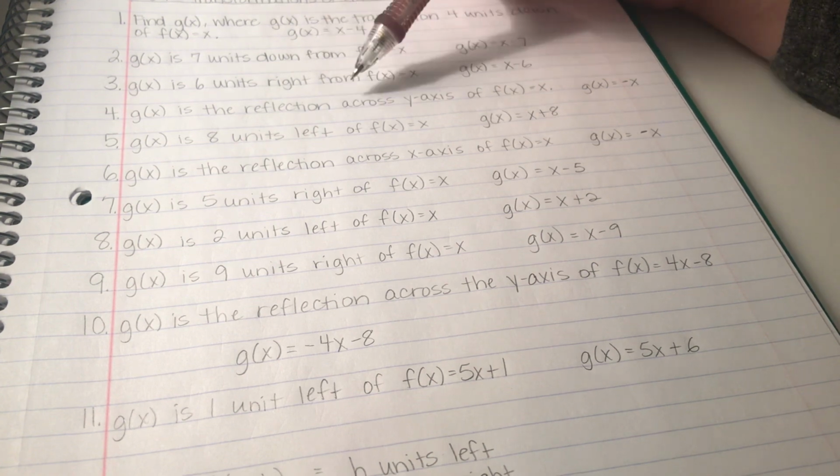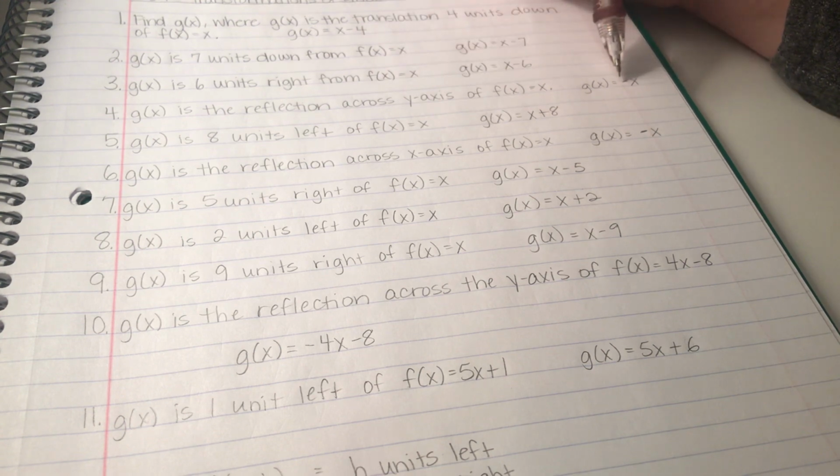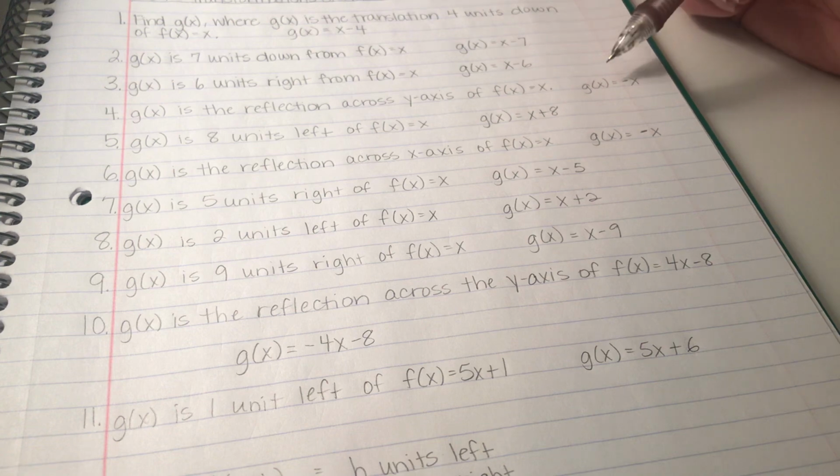Number 4, g of x is the reflection across the y-axis of f of x equals x. When you're reflecting something across the y-axis, you're just going to change your slope to negative, right? So now g of x equals negative x.